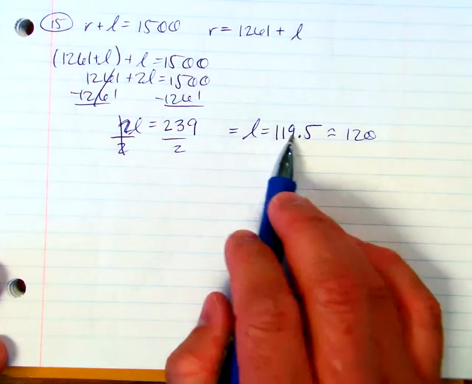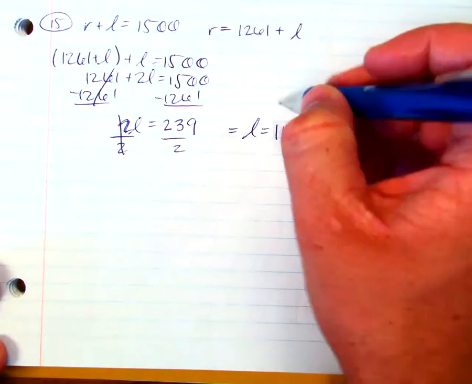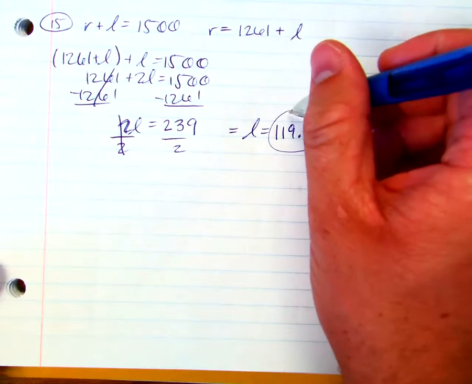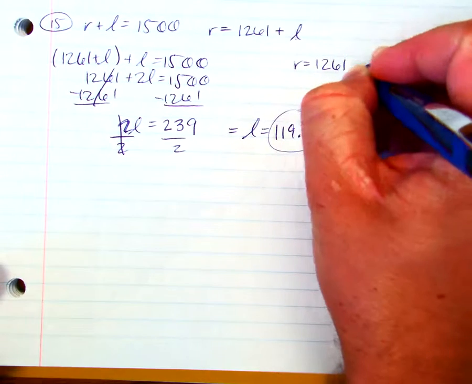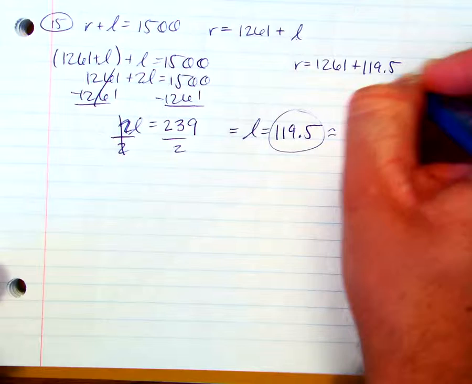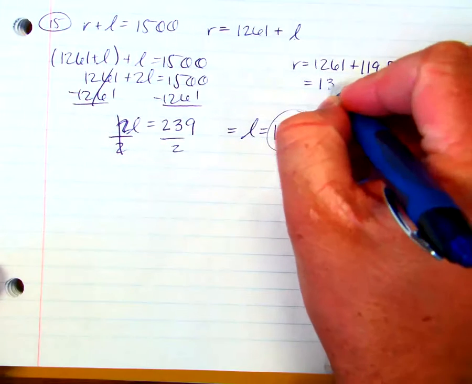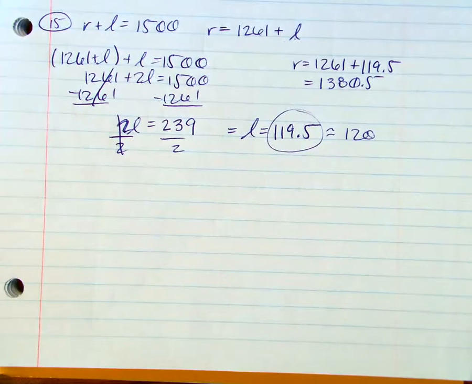Now you would still use this number when you plug it into one of the original equations to find out how many right-handed students there are. So I'm going to take this 119.5. I'm going to plug it in here. So R is 1,261 plus 119.5, which means the number of right-handed students equals 1,380.5.